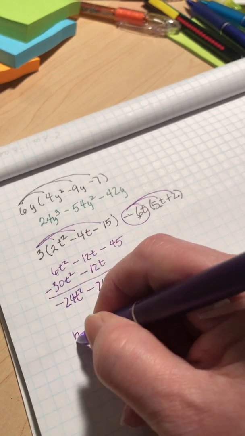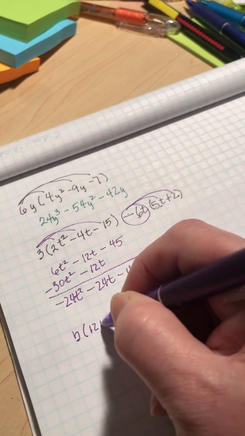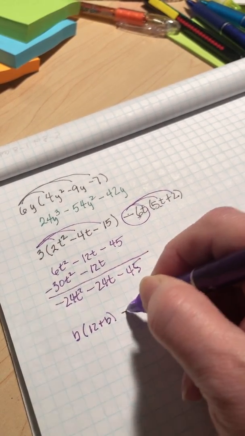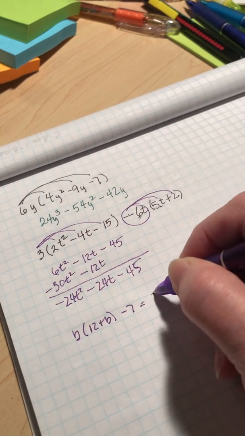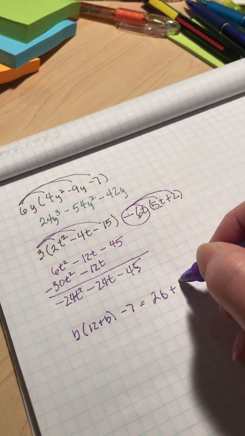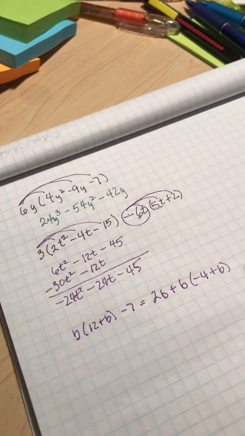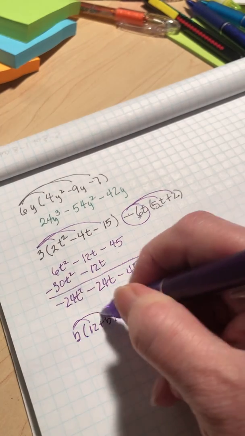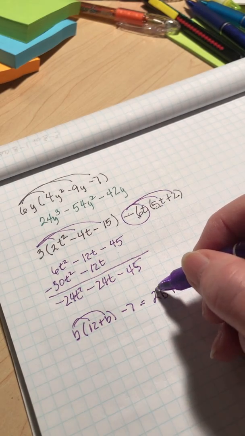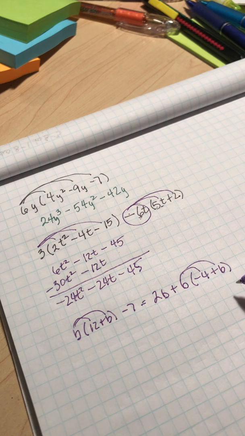In part 2, we got our first taste of solving. And so if I had b times the quantity 12 plus b minus 7 equals 2b plus b times the quantity -4 plus b. Again, it's just a more complicated equation, but it's just an equation, okay? You're just going to distribute, simplify, distribute, simplify, okay? And then you solve it.